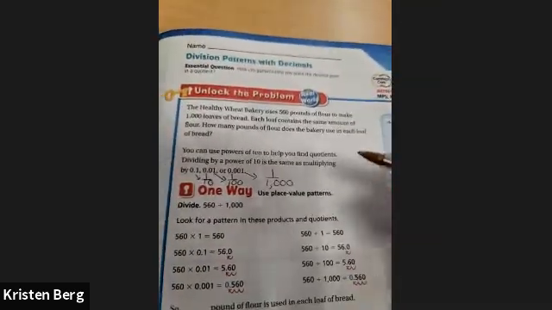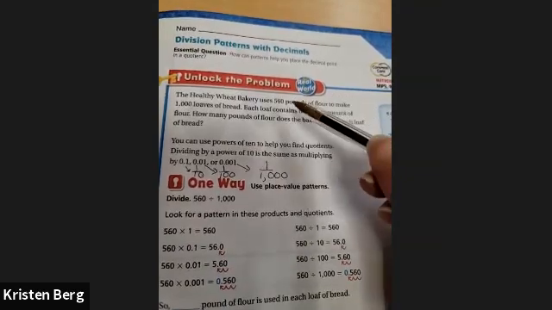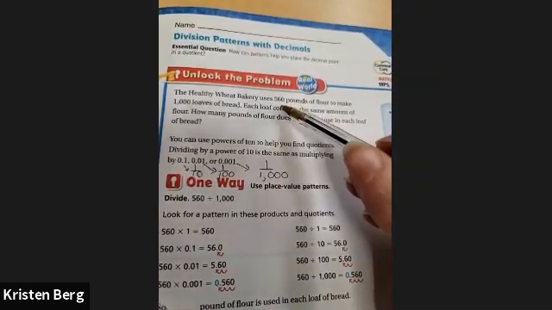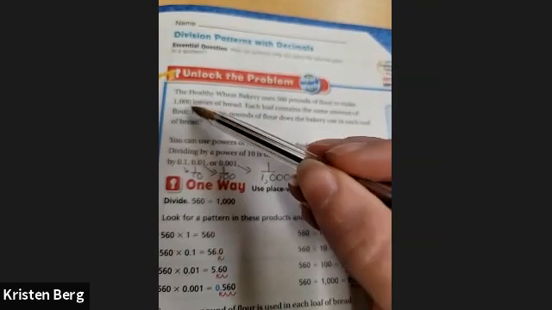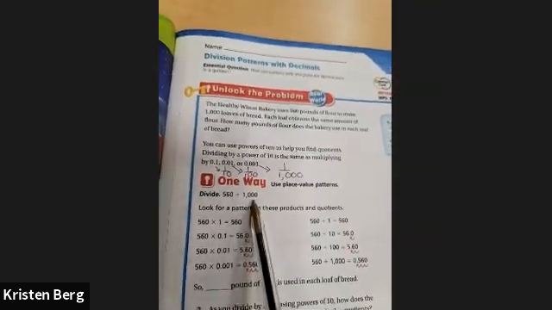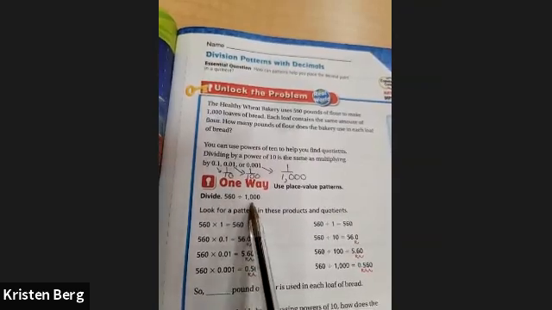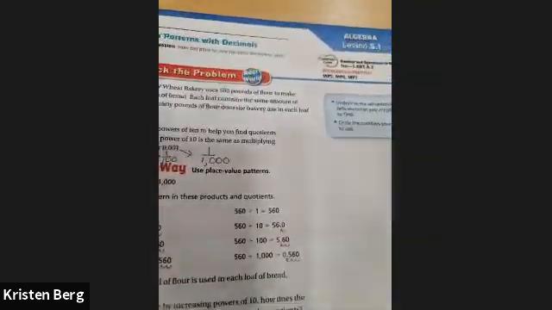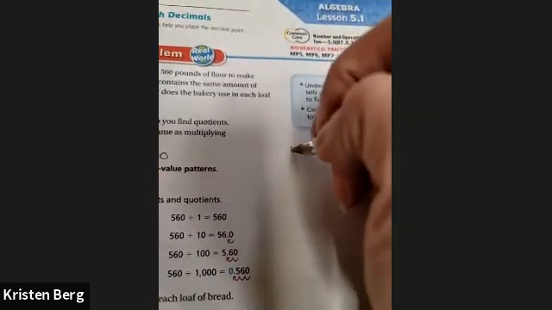All right, so it's saying that they have 560 pounds of flour, but they have to separate that into 1,000 loaves of bread. So therefore, we are going to be dividing 560 by 1,000. Now, I do want you to remember dividing. I want you to write this down.